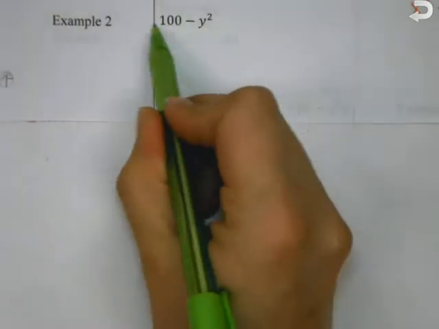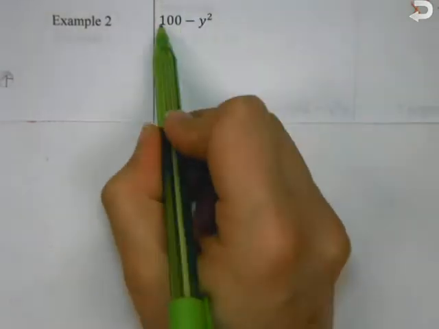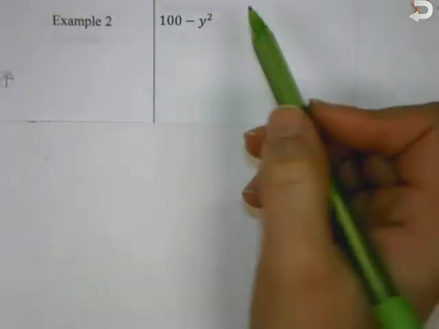Okay, so let's look at this. First thing we should always check for is a GCF. Can you think of a GCF in here? No. This is 100 and this is only Y's. There's nothing in common, so there's no GCF. So I'm thinking it's a difference of two squares.